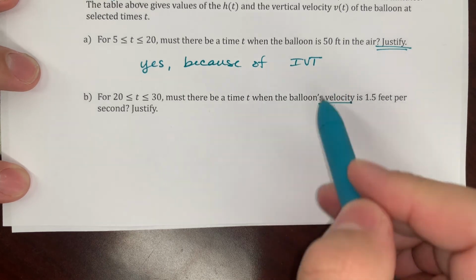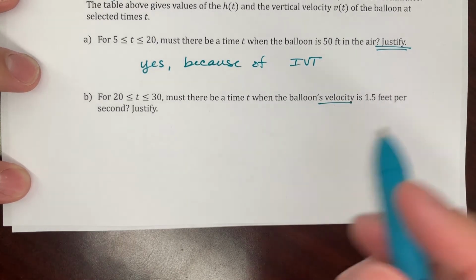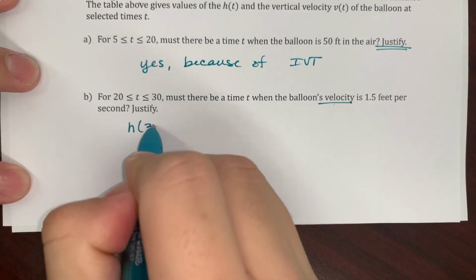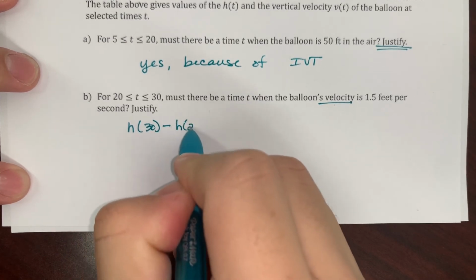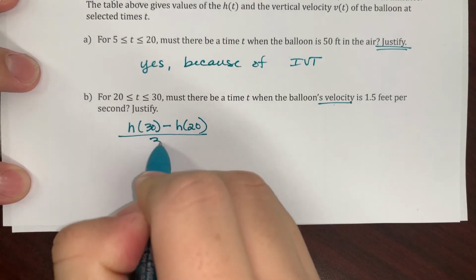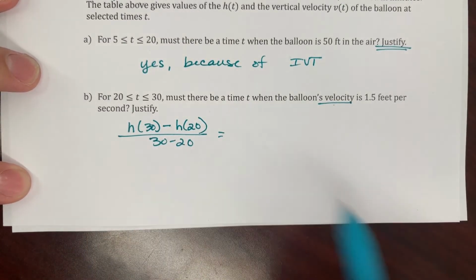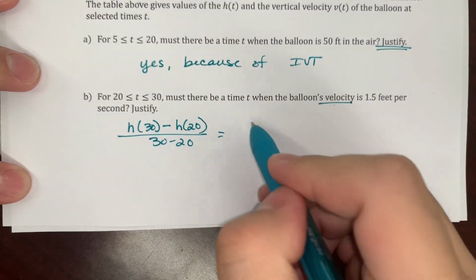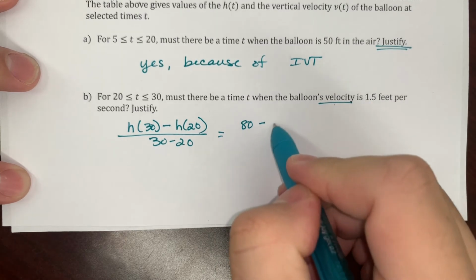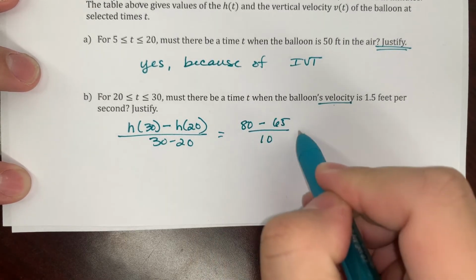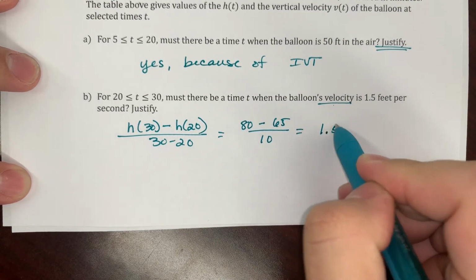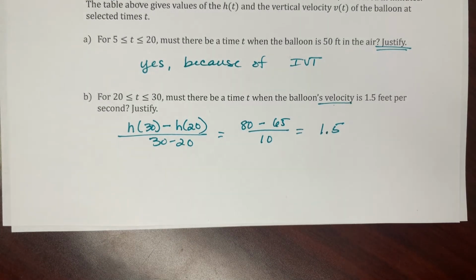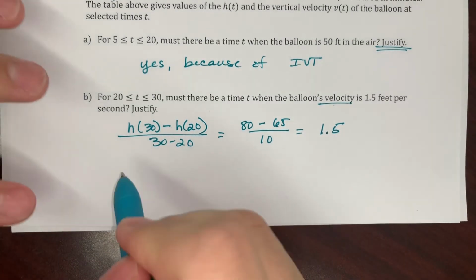So for that one, we can go ahead and find h of 30 minus h of 20 divided by 30 minus 20. If we plug that in, h of 30 is 80, h of 20 is 65, divided by 10, and we do end up with 1.5. So pretty much, yes, we can.